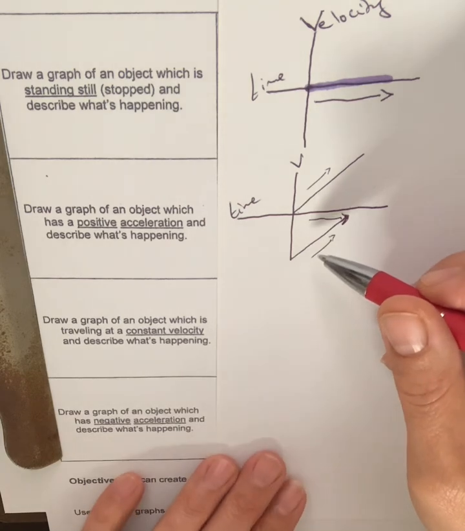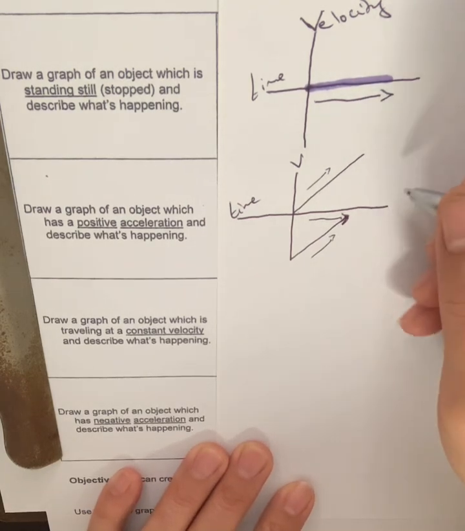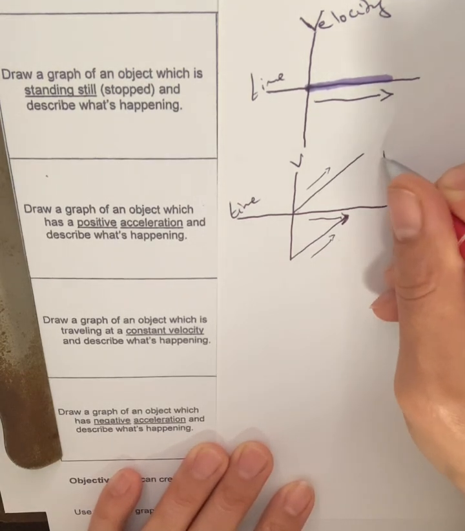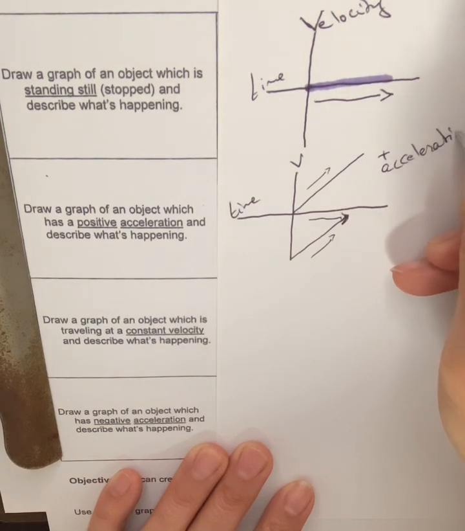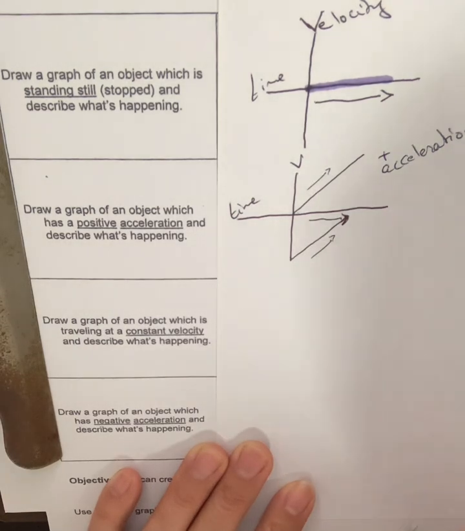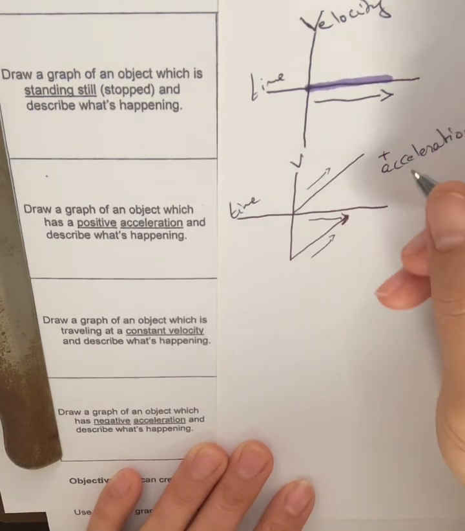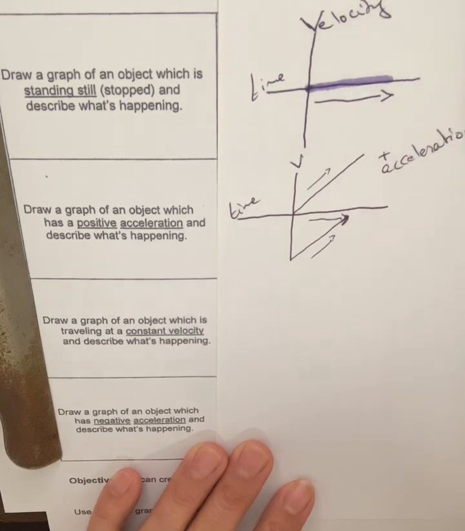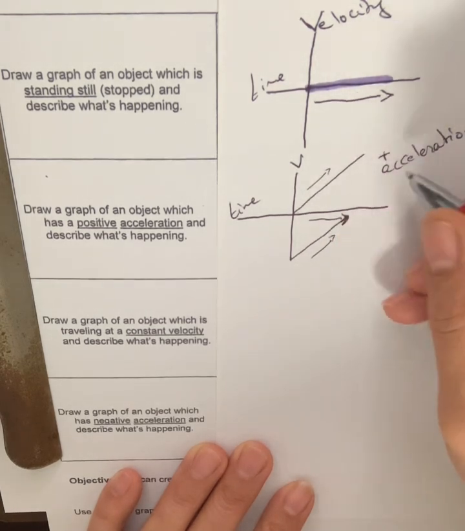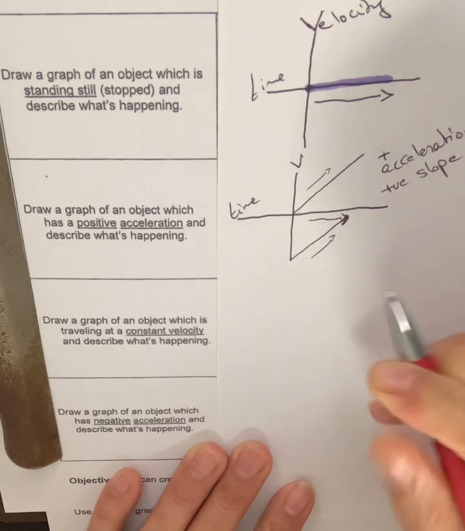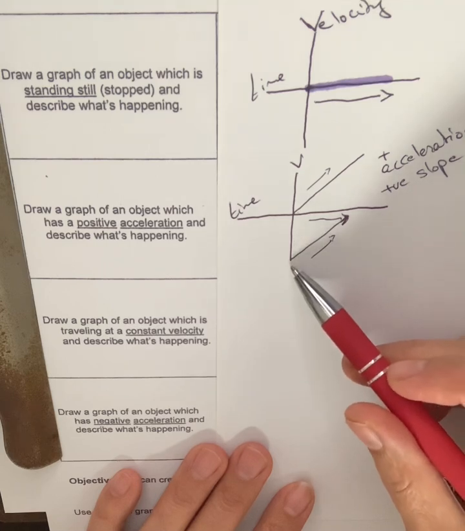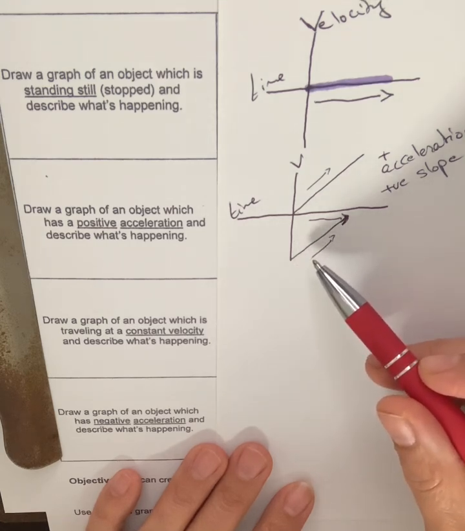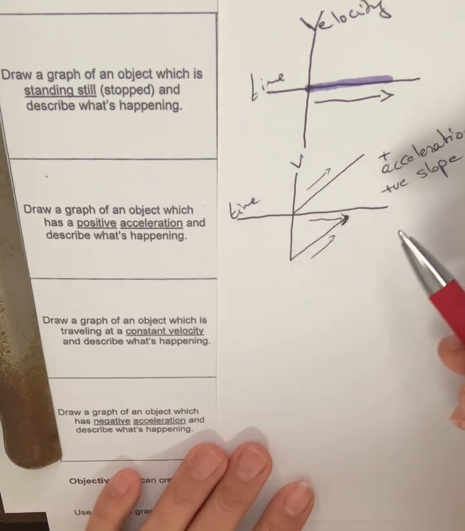So what can we say about this one? We can say that this is a positive acceleration, and we can also say that this has a positive slope, or the slope goes up. Positive slope. The information down here, we also have an increasing velocity.